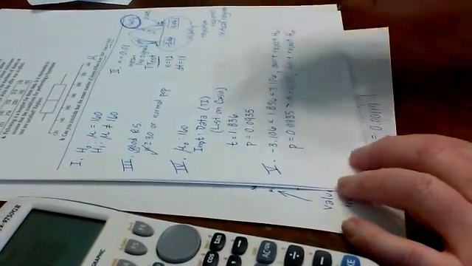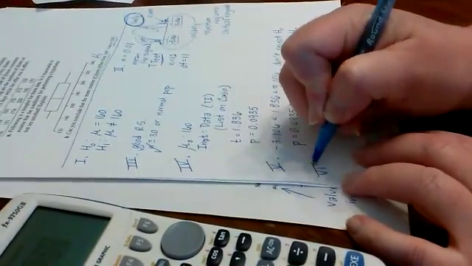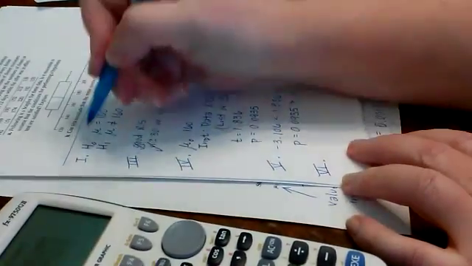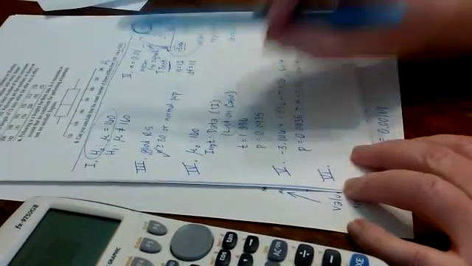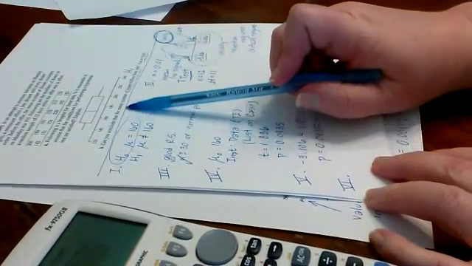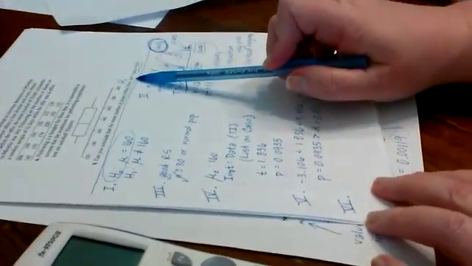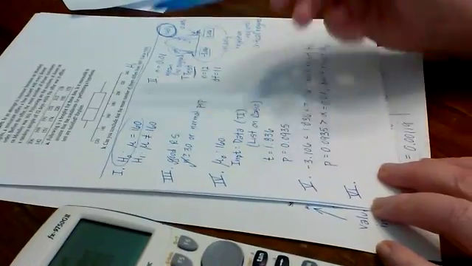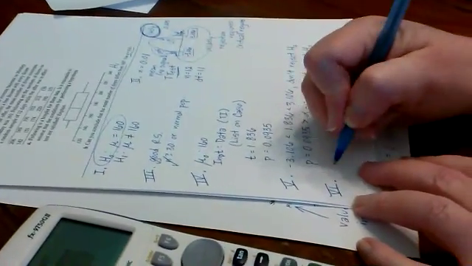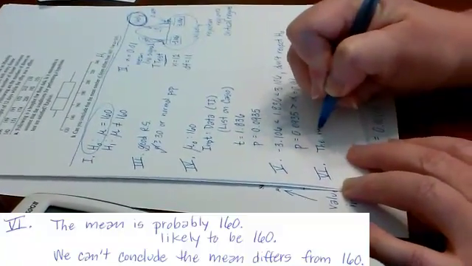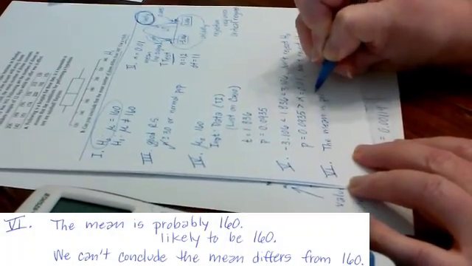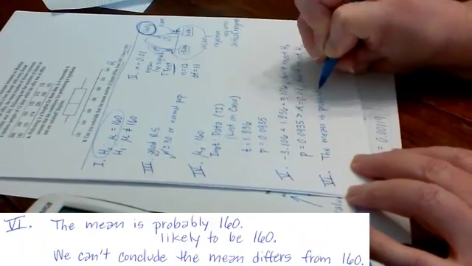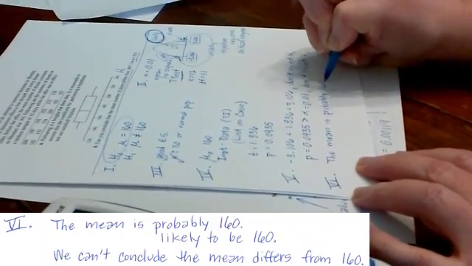So step 6. Because I didn't reject the null hypothesis, the null hypothesis is my conclusion. The question asks, can you conclude the mean number of diners differs from 160? No, our conclusion is that it is 160. So the mean is probably 160.